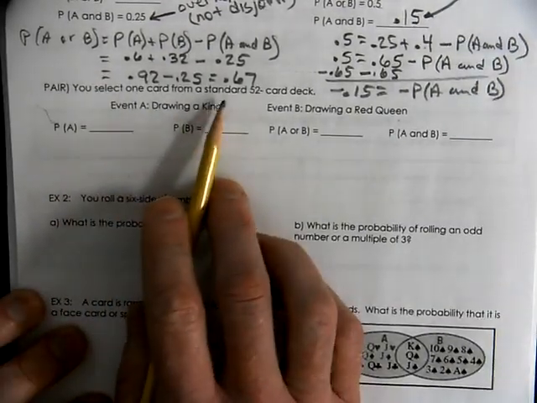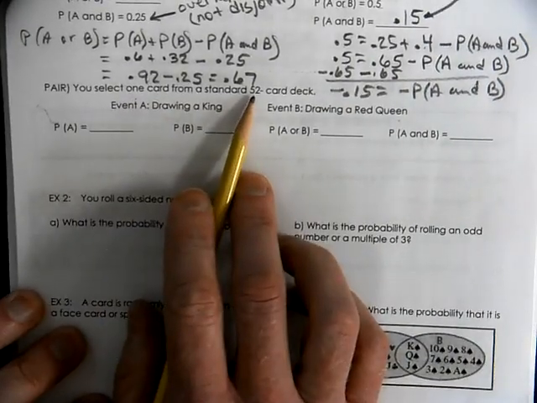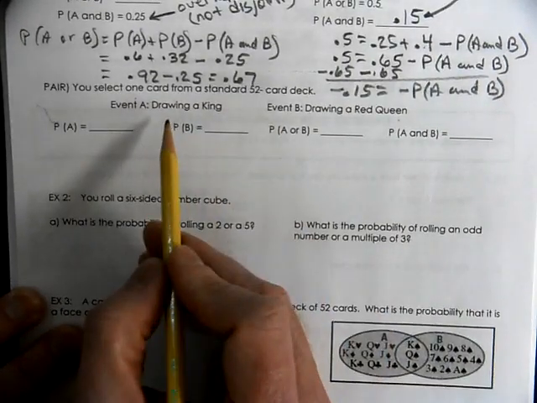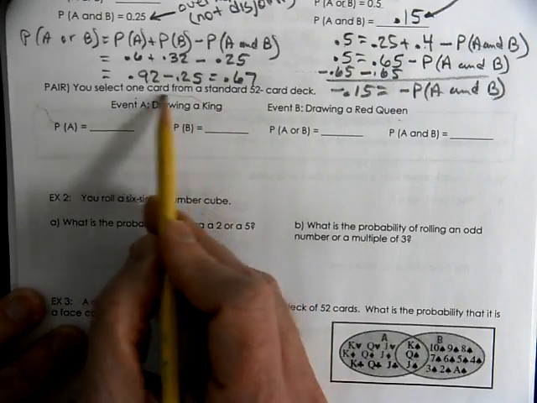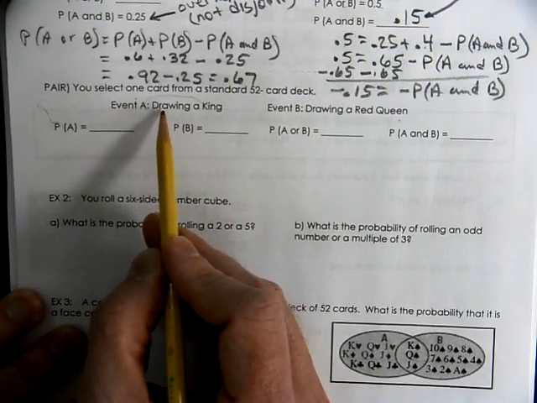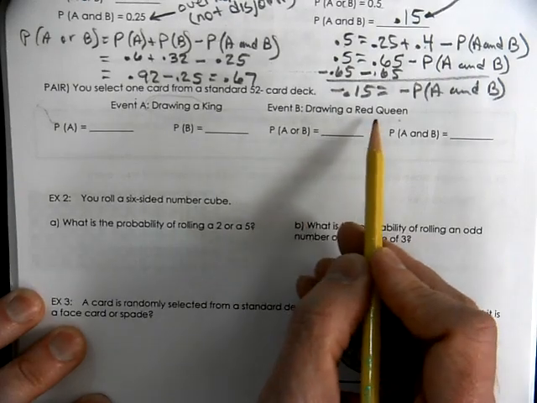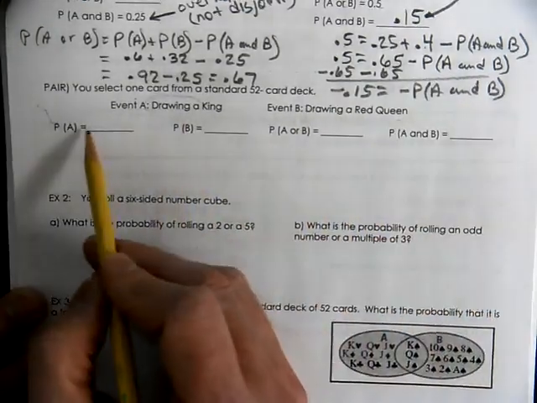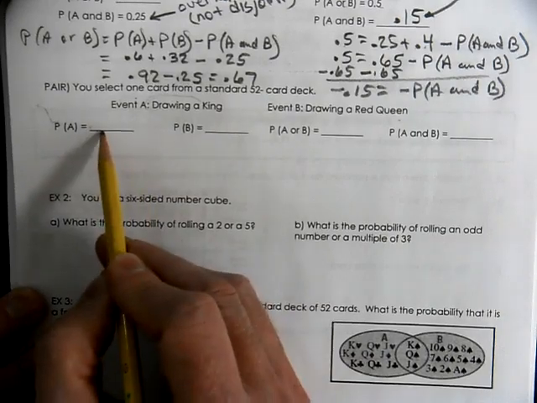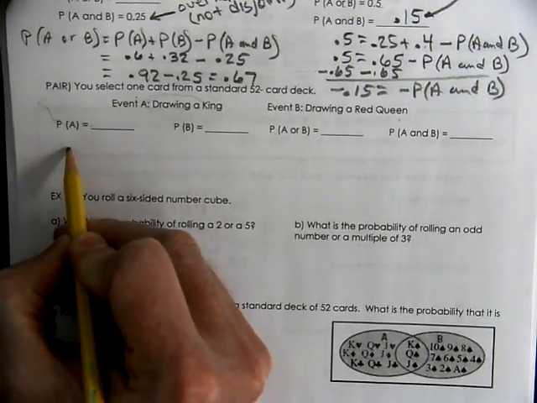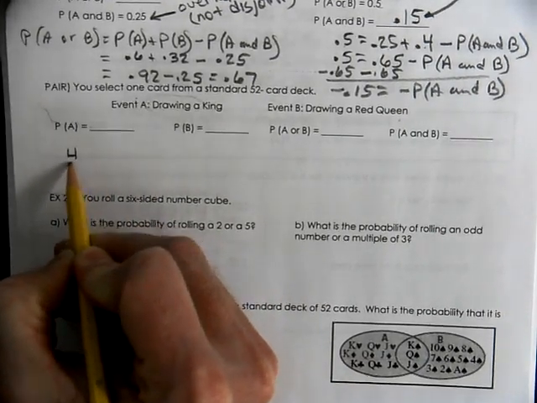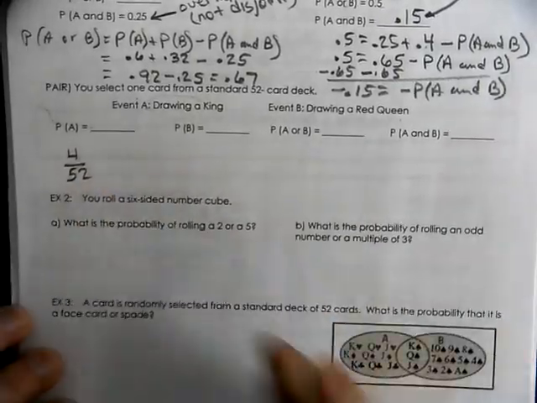So here we're looking at drawing one card from a standard deck of 52. We have two different situations going on. Event A is drawing a king. Event B is drawing a red queen. So the probability of drawing a king would be, there are 4 of them out of your 52.